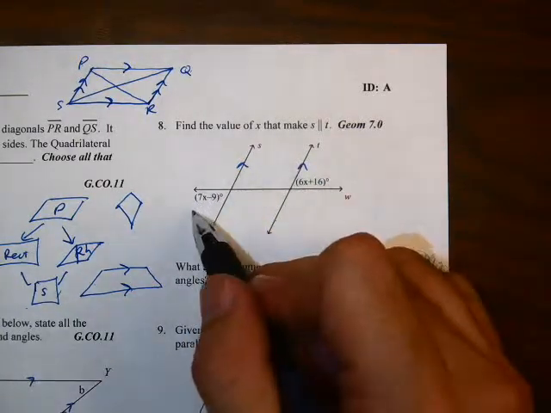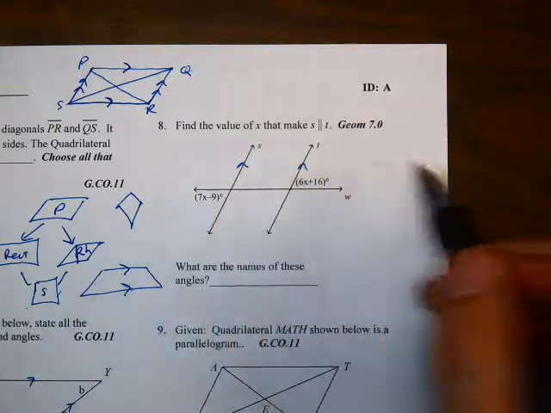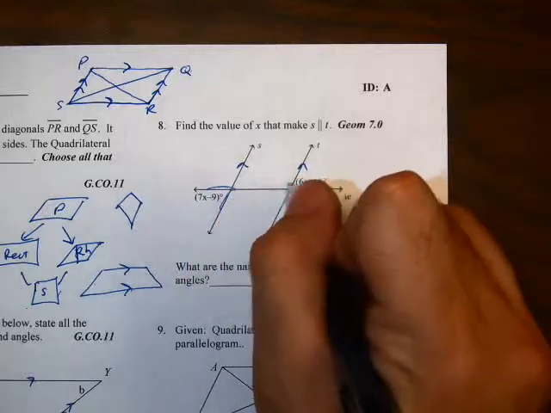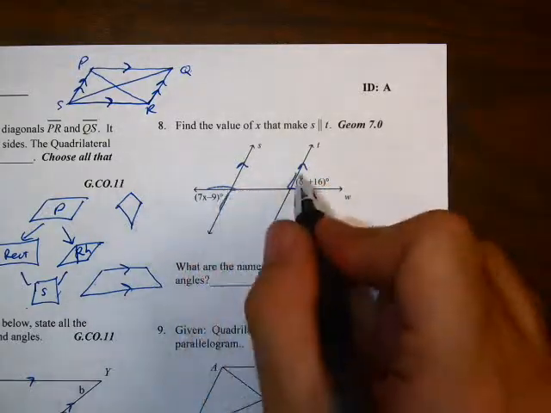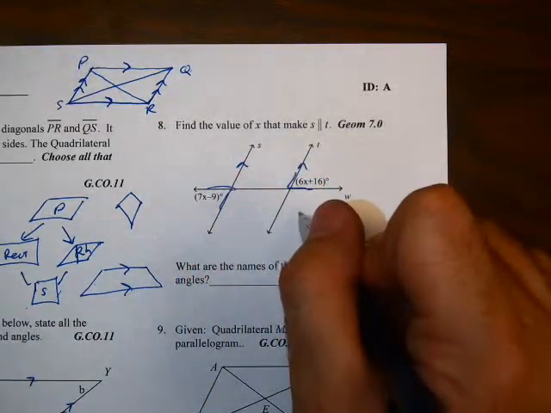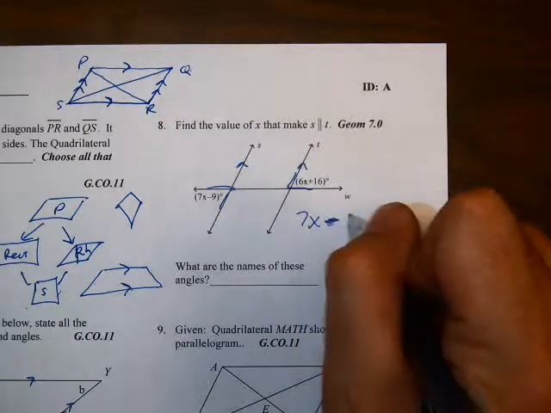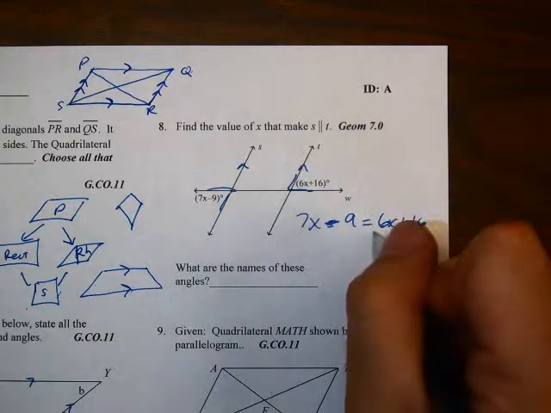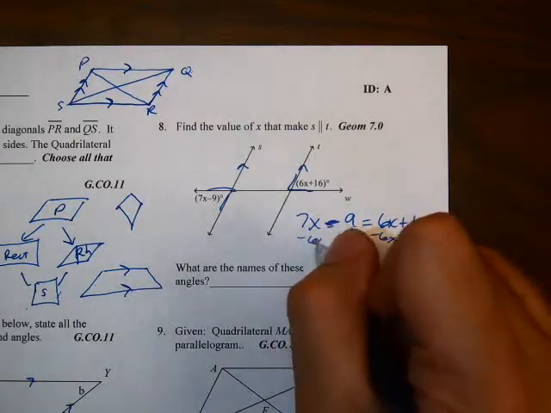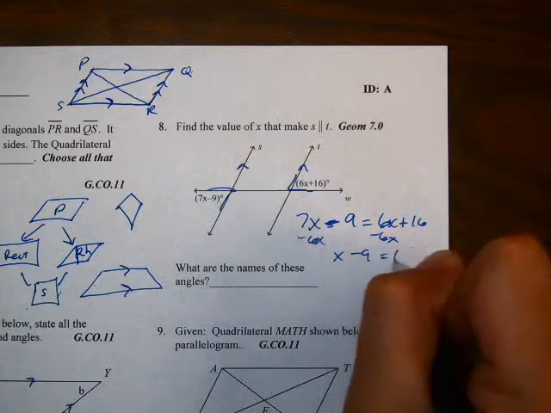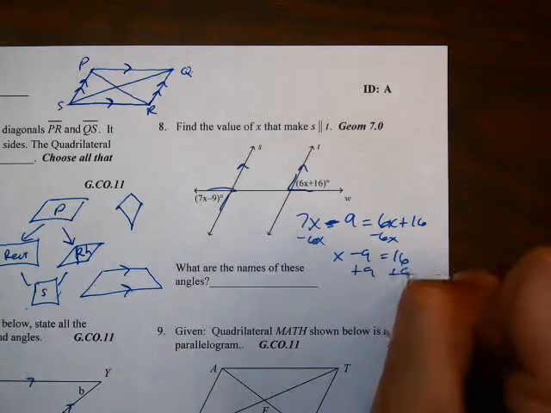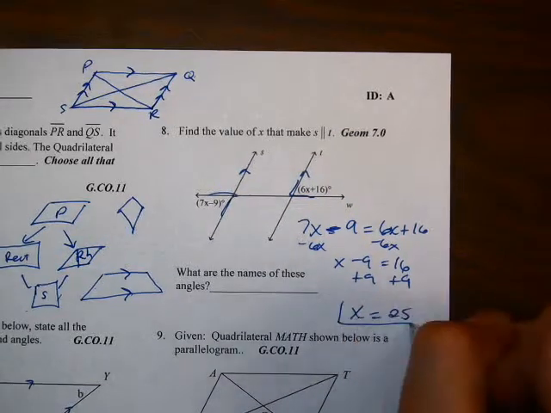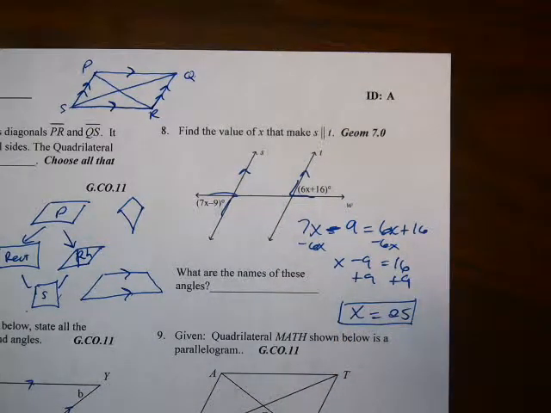They're outside, external angles, and they alternate over that transversal. When we dealt with these alternate exterior angles, we realized that they were actually congruent. So 7x minus 9 equals 6x plus 16. If I subtract 6x, I get x minus 9 equals 16. If I add the 9 to both sides, I get x equals 25. So the value of x that would make the lines parallel would be 25.